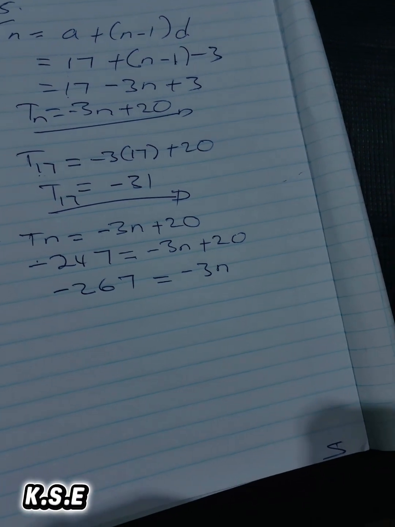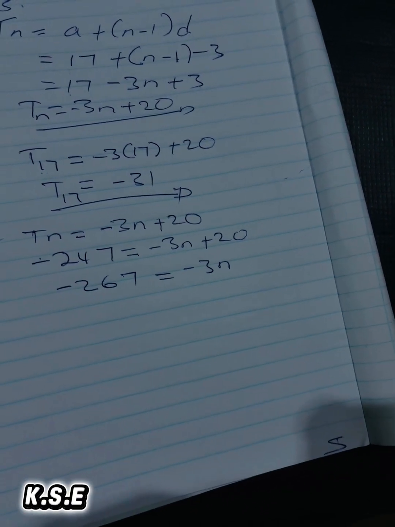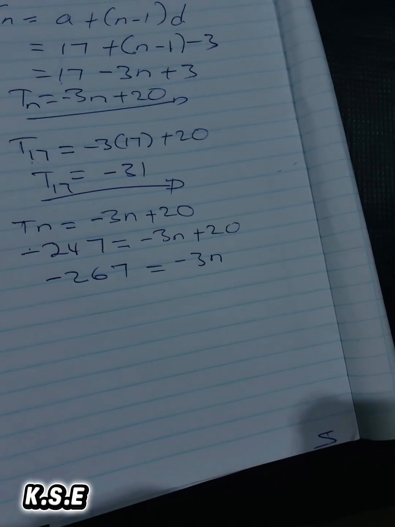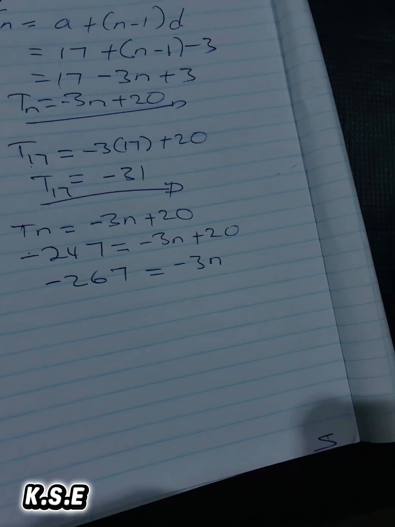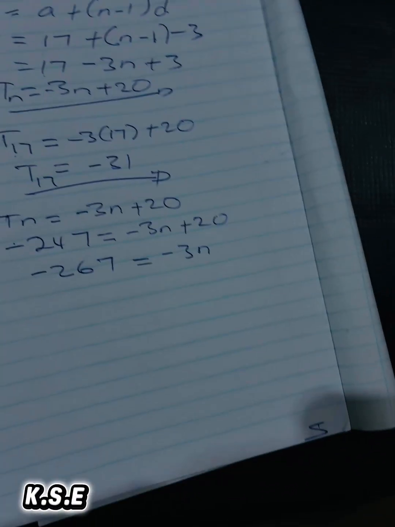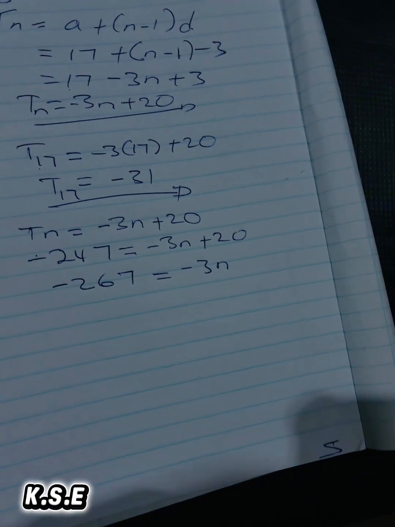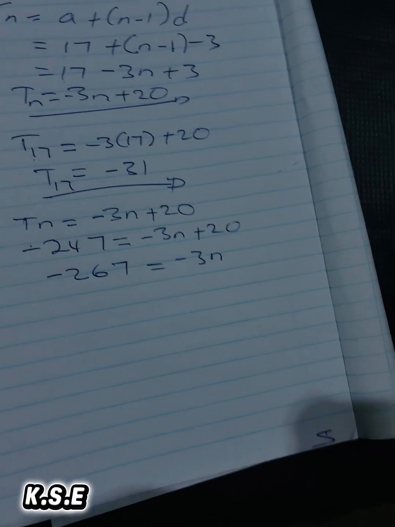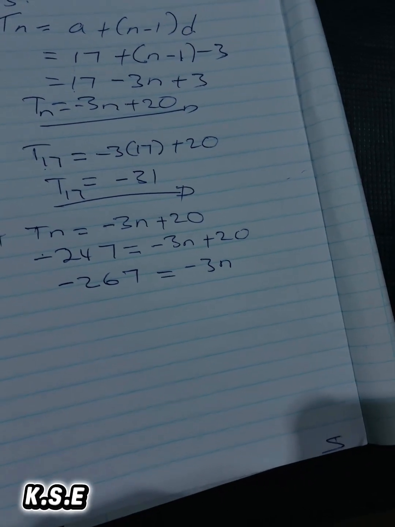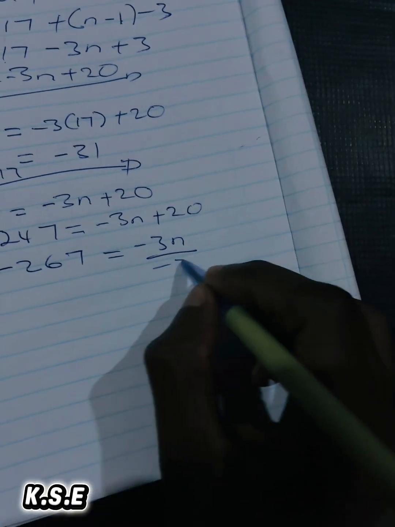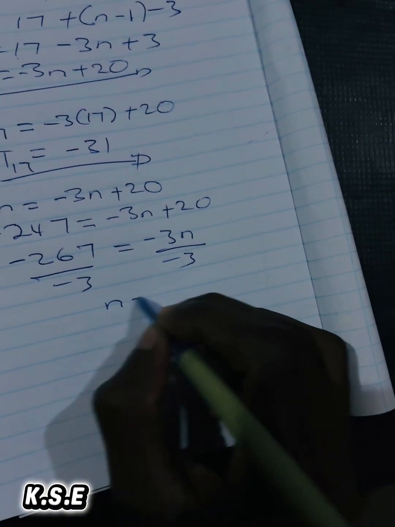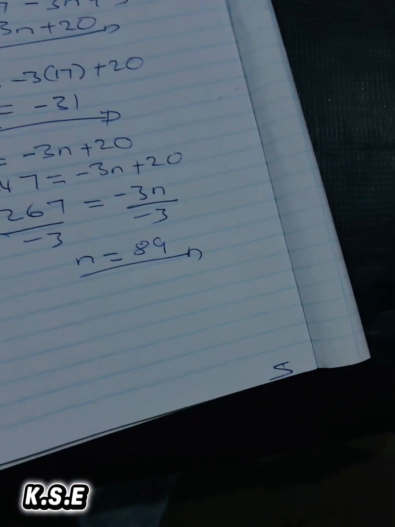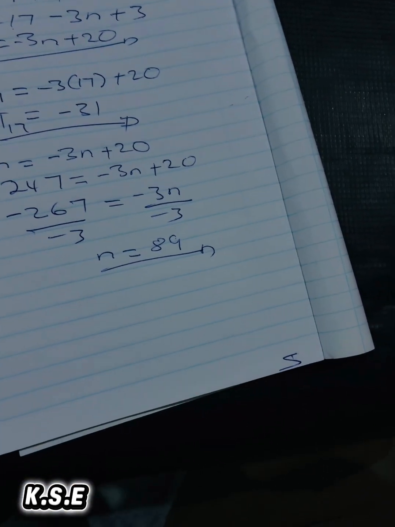Then we divide negative 267 by negative 3, negative 3 this side, negative 3 this side, which gives us n equal to 89. So we have 89 terms. That means we have 89 terms.